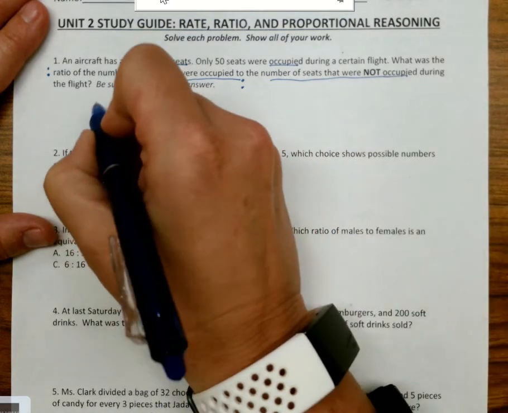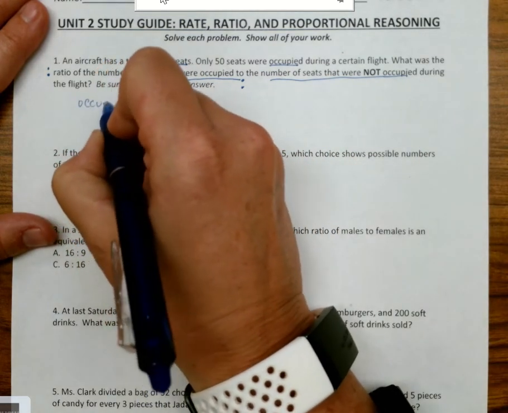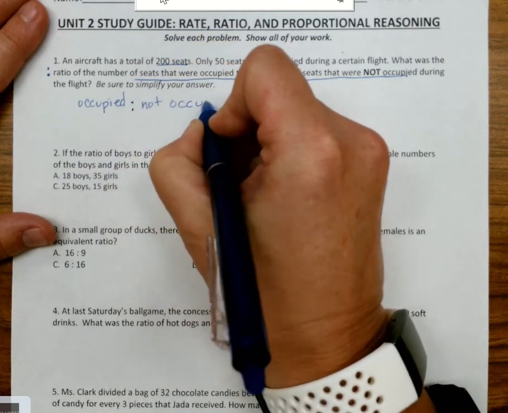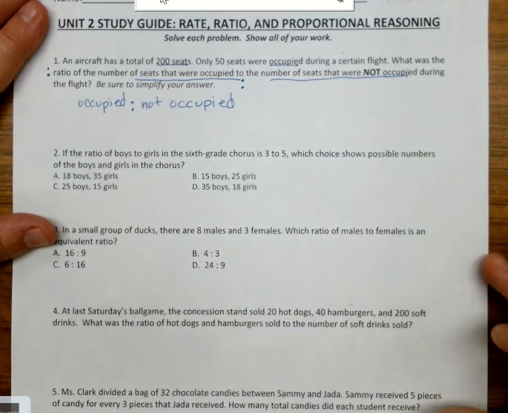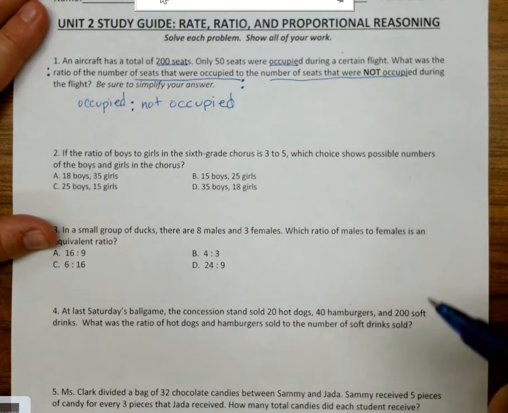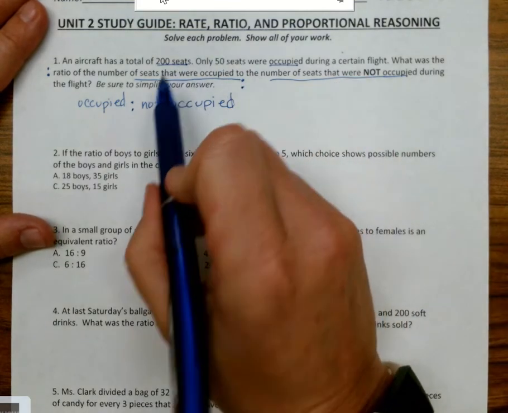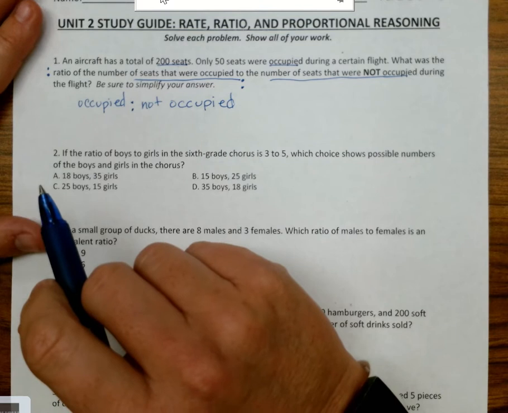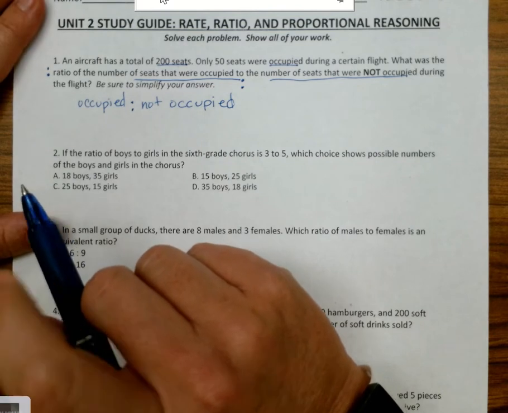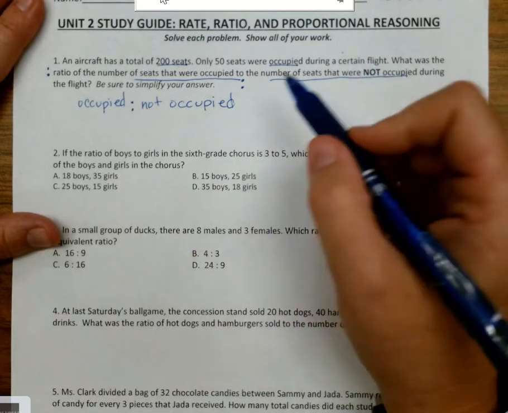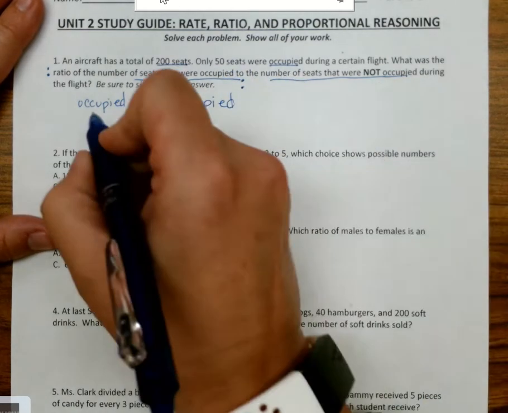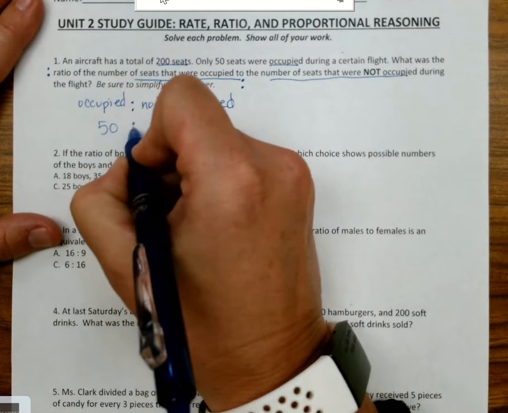So I want occupied to not occupied. Now I can go ahead and look back in my problem and get my numbers and put them in. So total number of seats was 200, but neither side is asking me for 200. I might have to use it to find out not occupied, but for right now, I'm leaving that one alone. Only 50 seats were occupied, so that 50 can go over here. That's going to be my ratio.